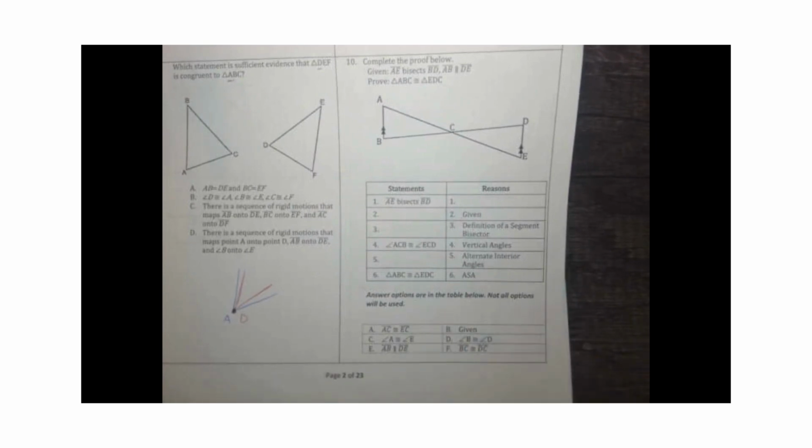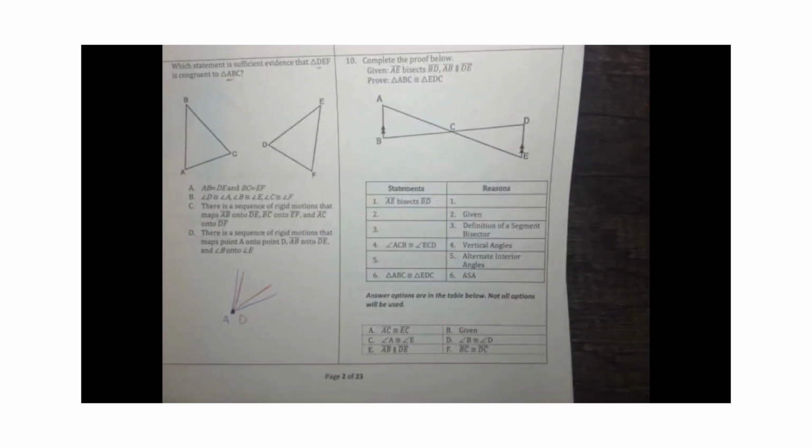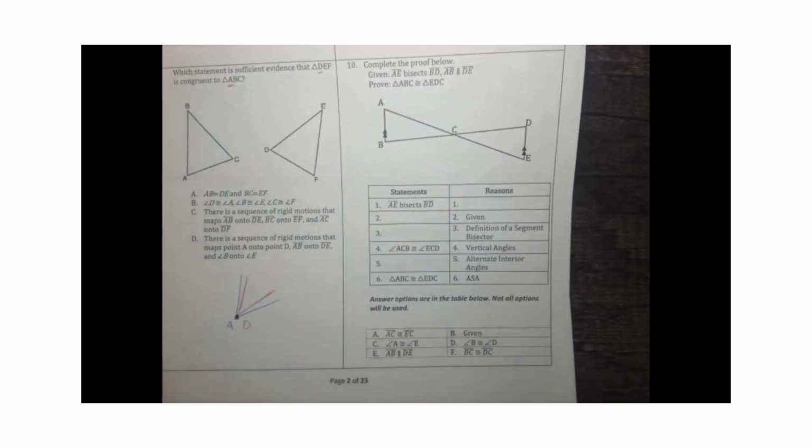And number 10 over here. Number 10, it's a proof. Now for proofs, remember, those should be drag and drop, or maybe they'll have little drop-down menus. I don't know. I don't get to see the test, so I can only theorize how a question like this is going to show up.